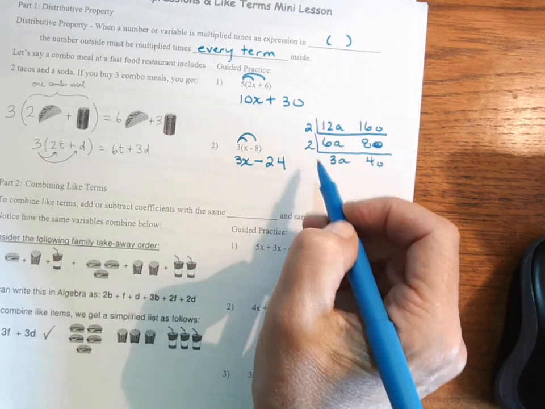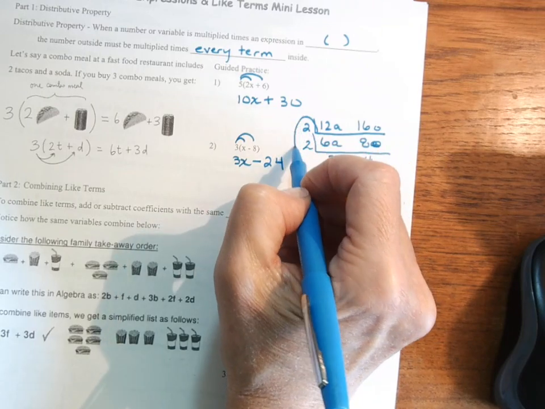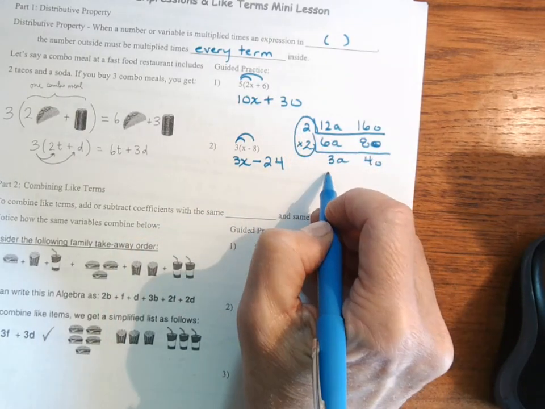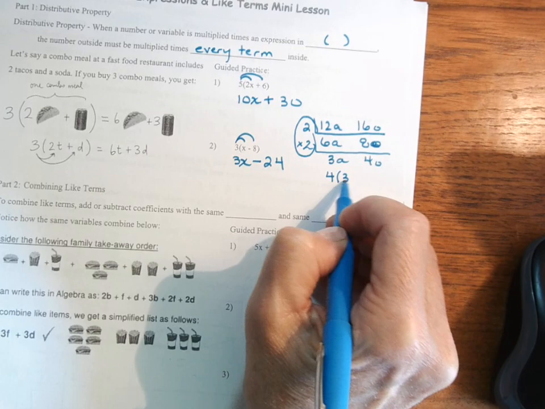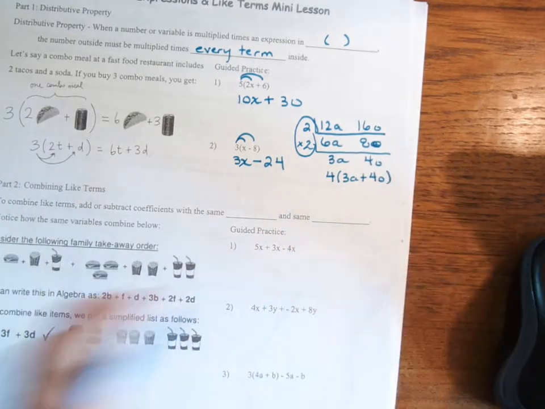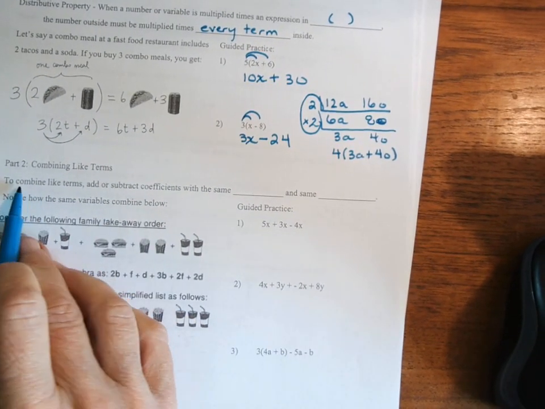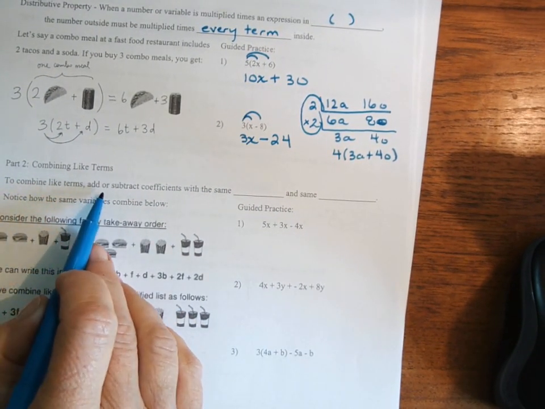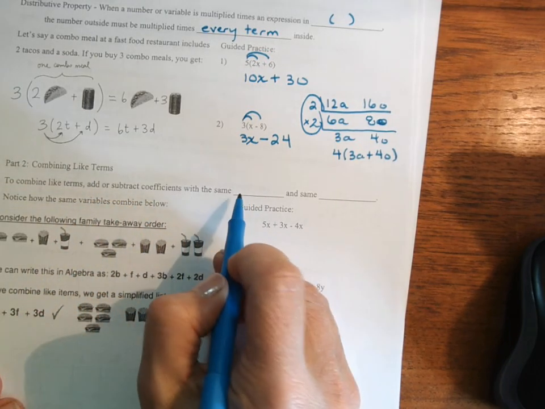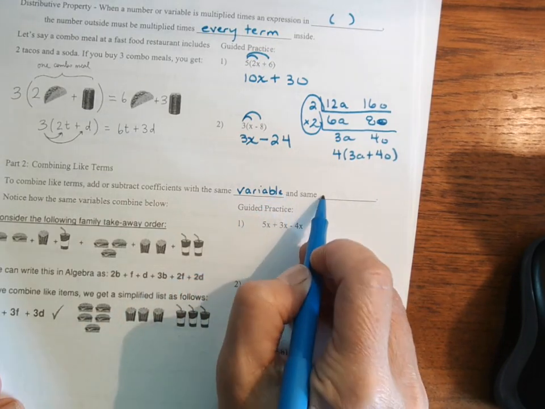So if you had to do like undistribute, this would be factors we multiply. So 2 times 2, which is 4, times 3a plus 4o. So if we had to go backwards and undistribute, that would be what we would do. All right, so to combine like terms, add or subtract coefficients with the same variable and the same power.